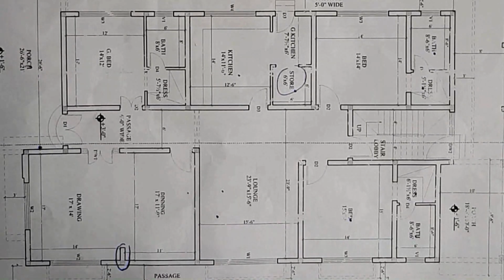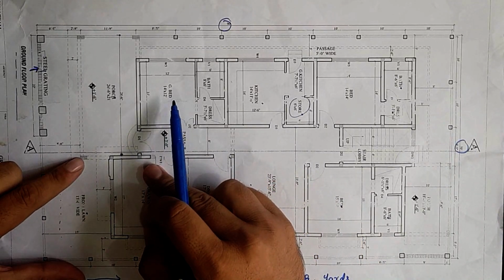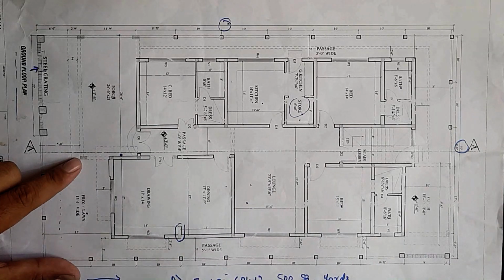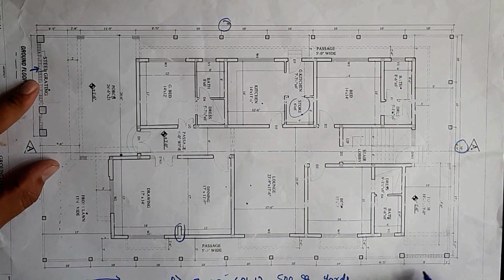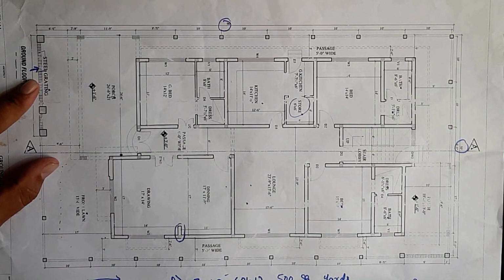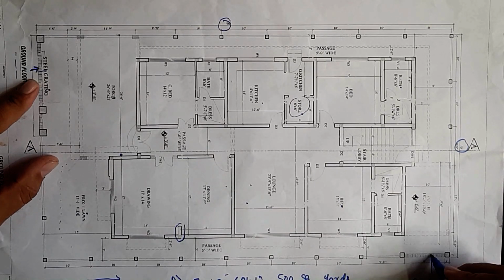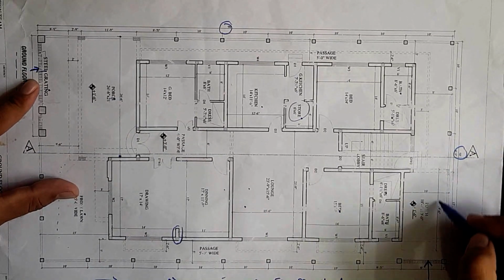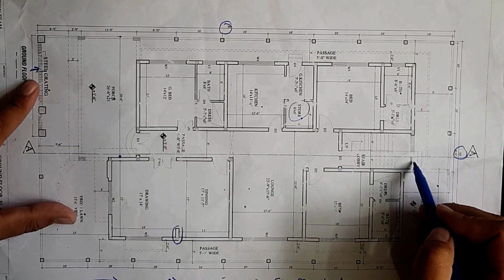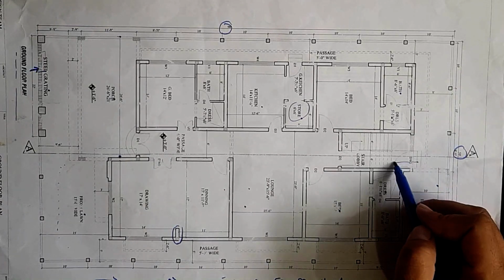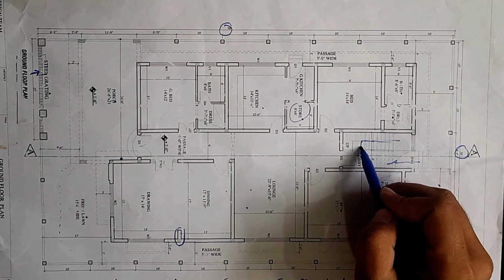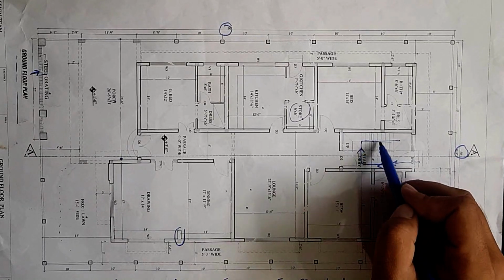Now, an important point of this layout is that this house can be used by two different tenants. The ground floor can be used by one tenant and the first floor by another, because we have provided one main gate here and another main gate here. From this road, as I said, there is a road, so we can provide this area as a road. One car can be parked here, and there you can see that the stairs have been provided.